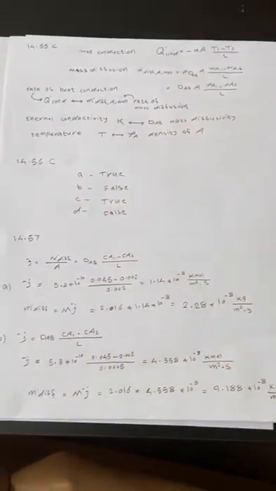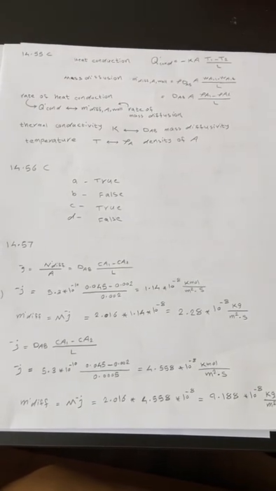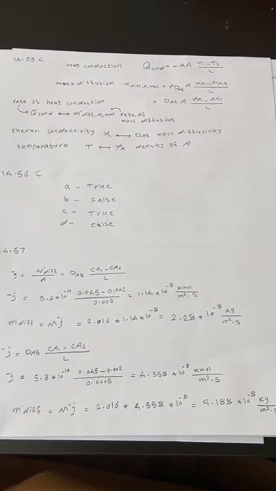The next question is 1455. It wants us to have all the terms defined and all the formulas, such as heat conduction, so that I have all the formulas together.